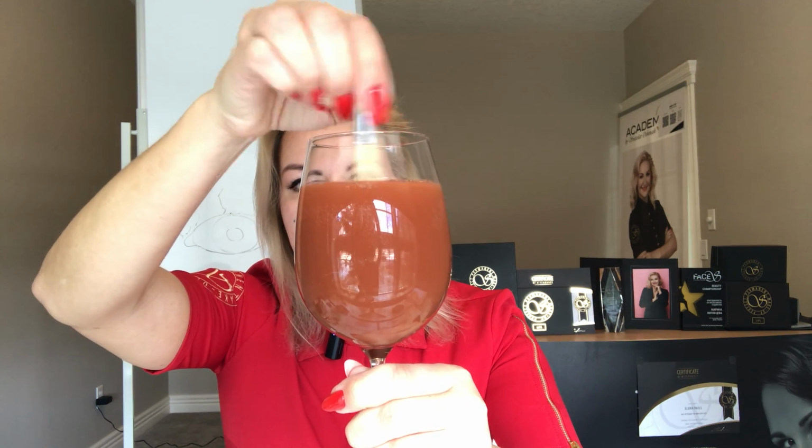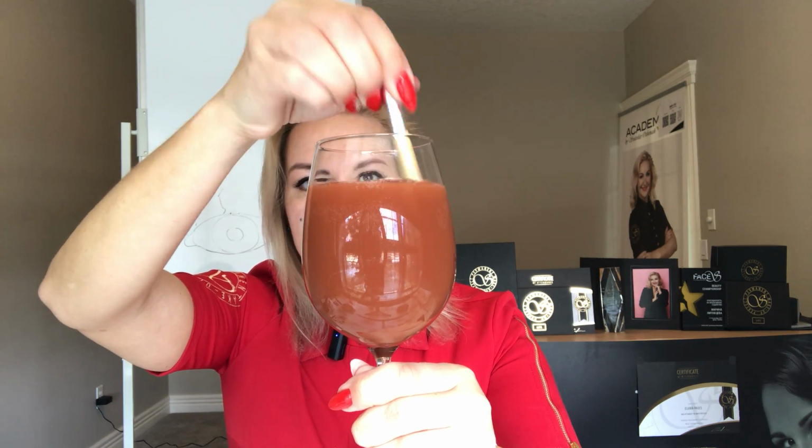And let me show you this one. You can see as well how it's looking. Yeah, it's looking beautiful as well. It's brown with red base.